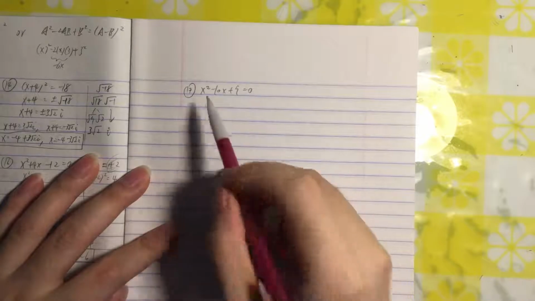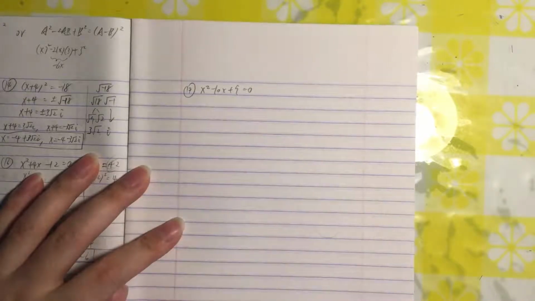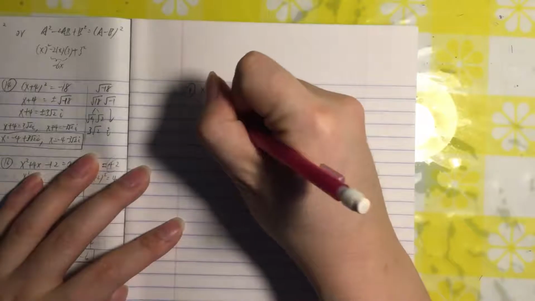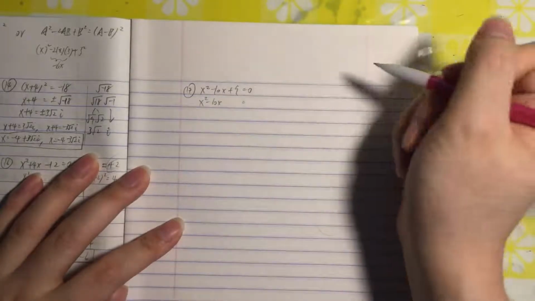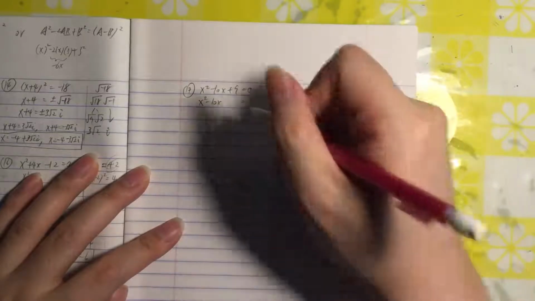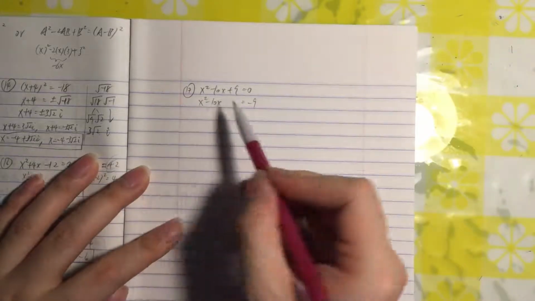Next example, x squared minus 10x plus 9 equals 0. How can we solve this equation by completing the square? So first step, we keep x on the left side. Move the single number to the right side. If I move 9 to the right side, positive 9 becomes negative 9.